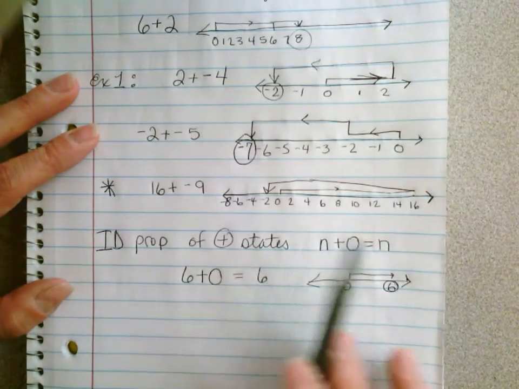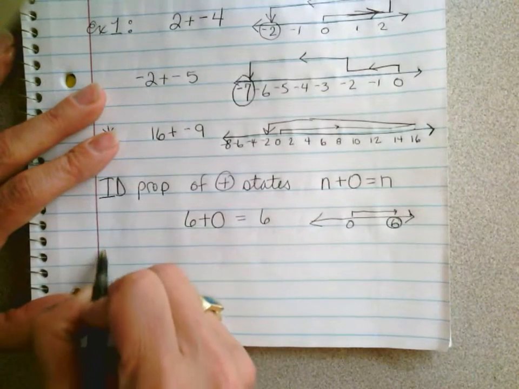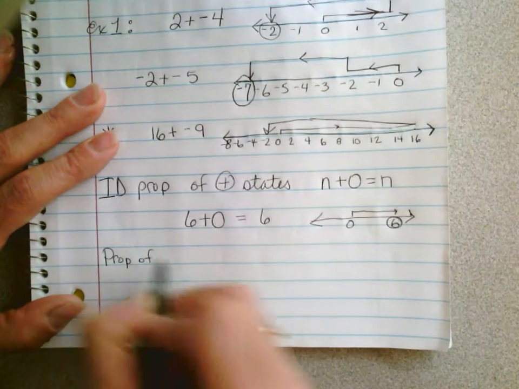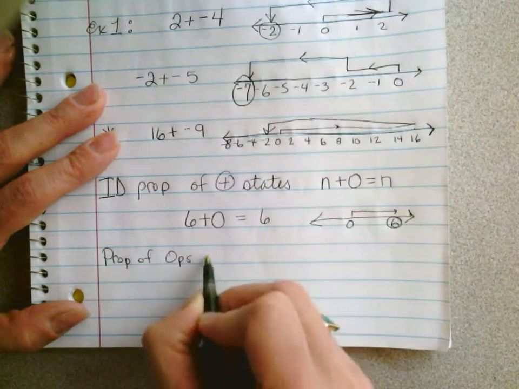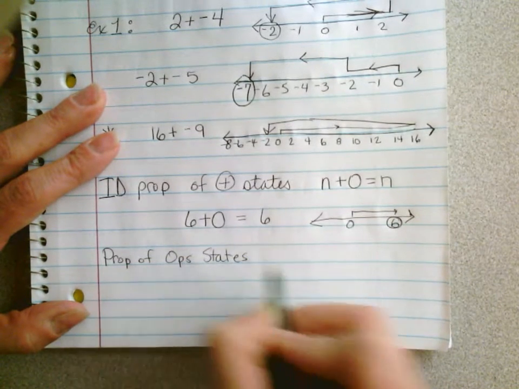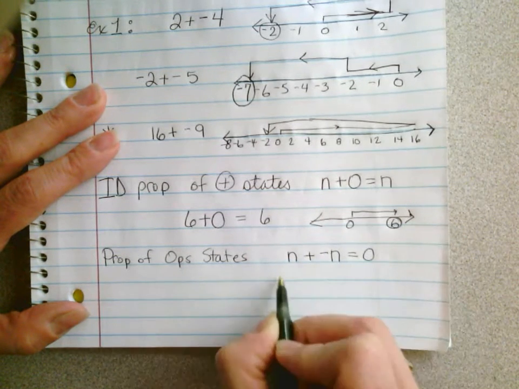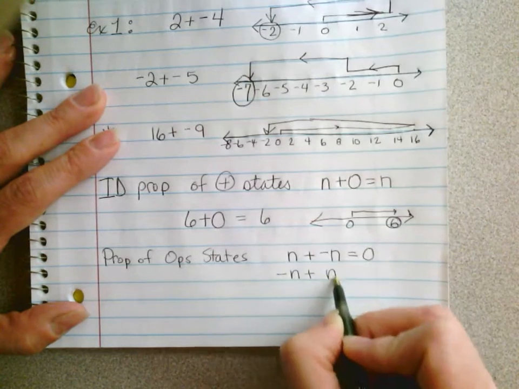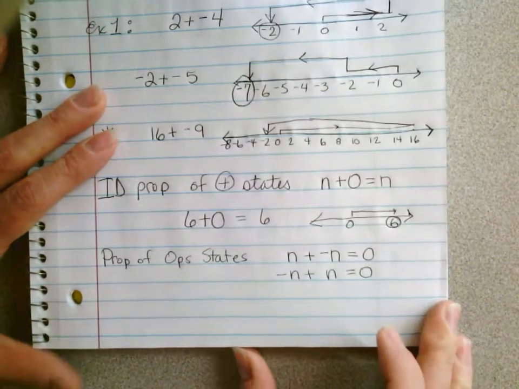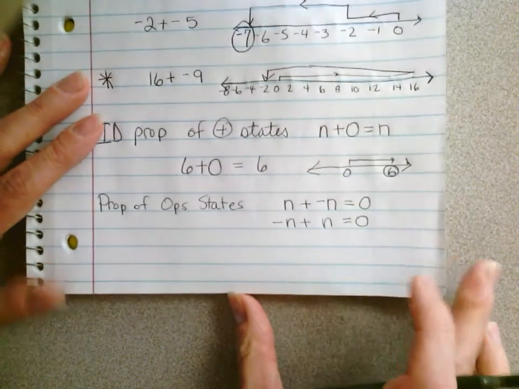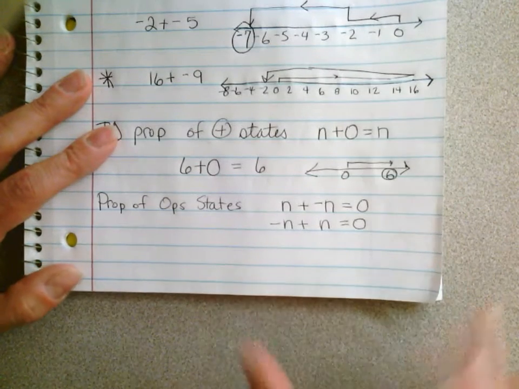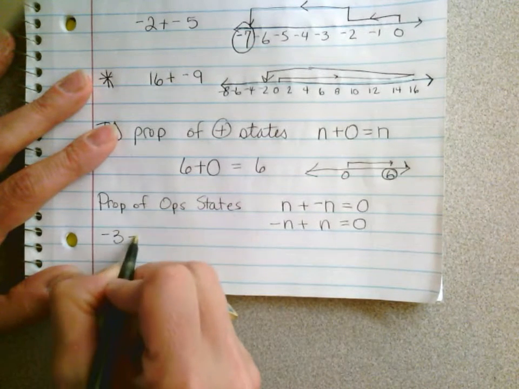Property of opposites states that for any number, if I add its opposite, the answer is 0. Okay, I'm going to give you some samples of that. -3 plus 3.